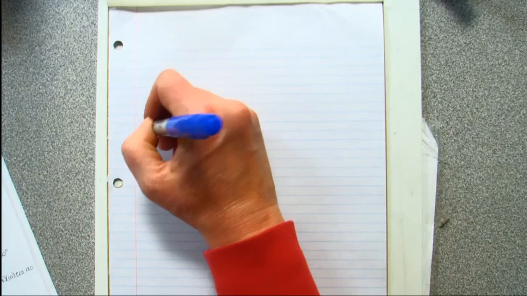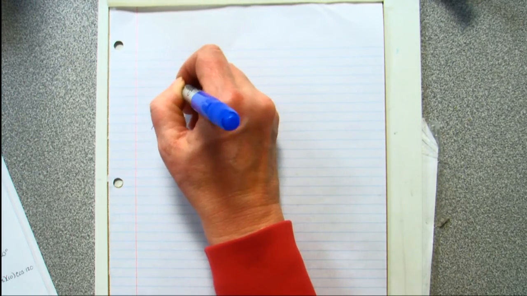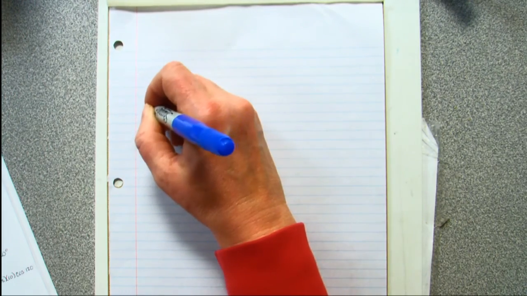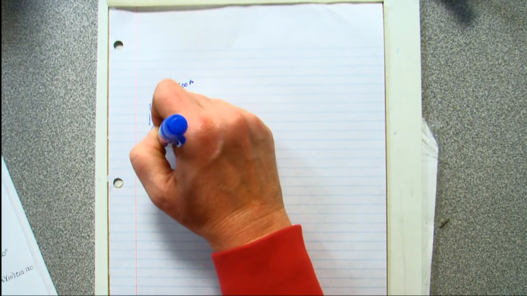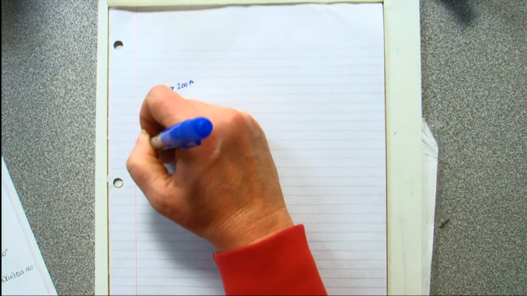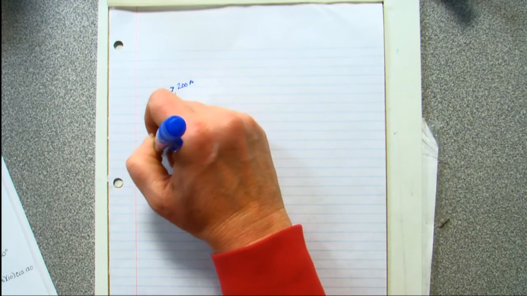Okay, the next one we had to find the vector, and it was just straightforward. F is 200 newtons, and we're told that it's 30 degrees this way, and on the projection, it's 45 degrees.